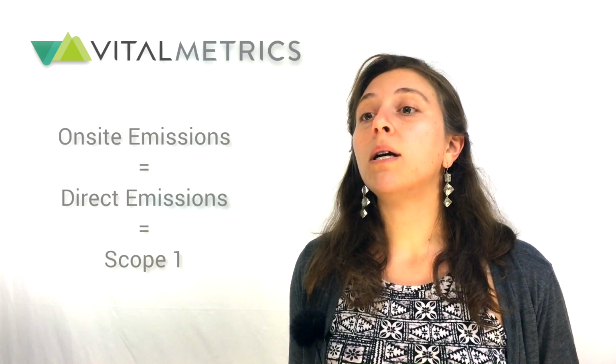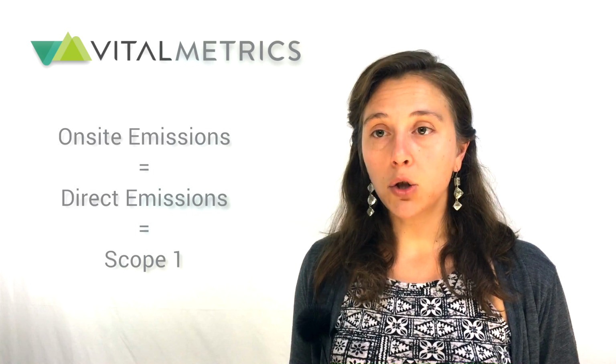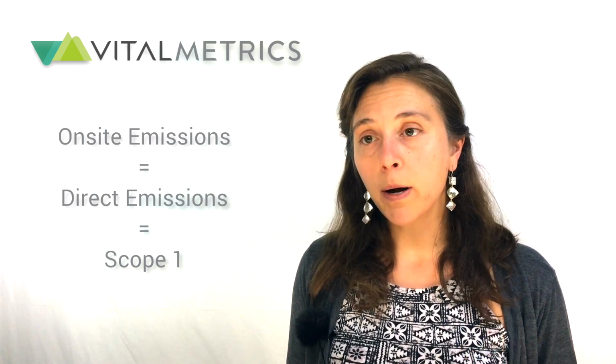An example of a direct emission you'd measure and report would be the quantity of carbon dioxide generated from on-site natural gas heating in your building. The heat is provided through the combustion of natural gas on-site of your operation. All emissions created on-site are considered direct and are reported under the Scope 1 category.